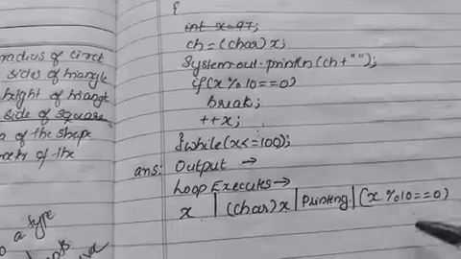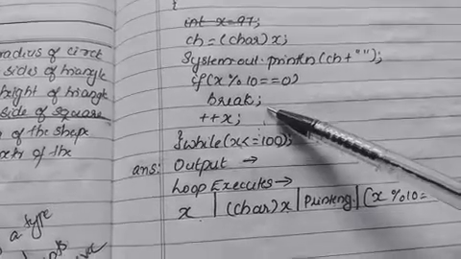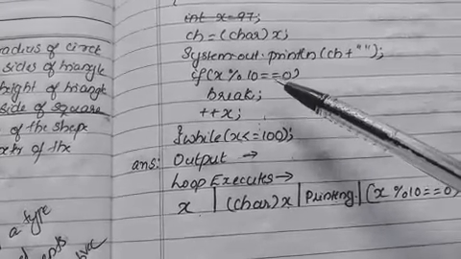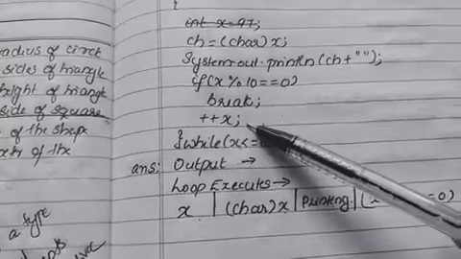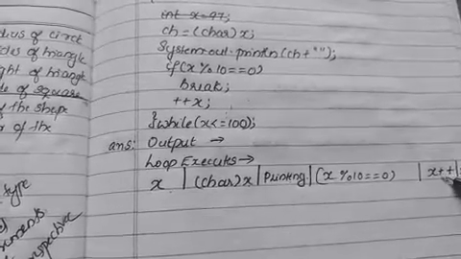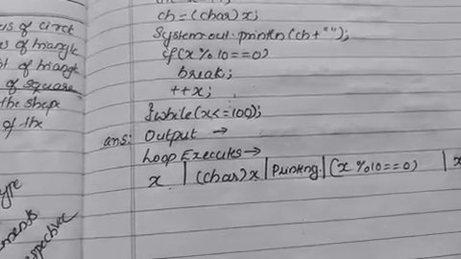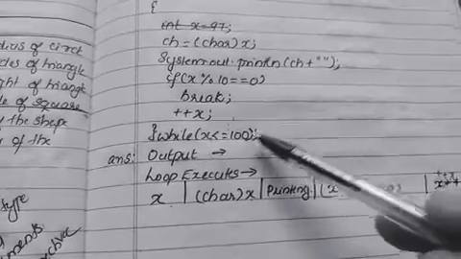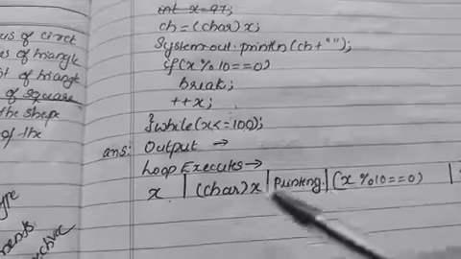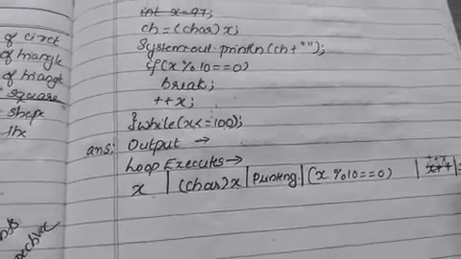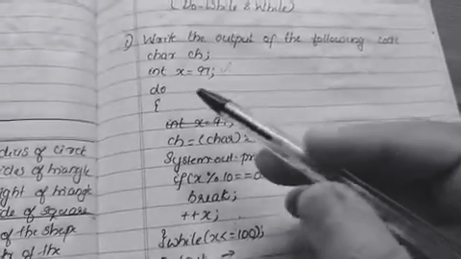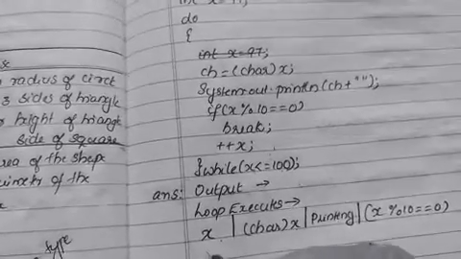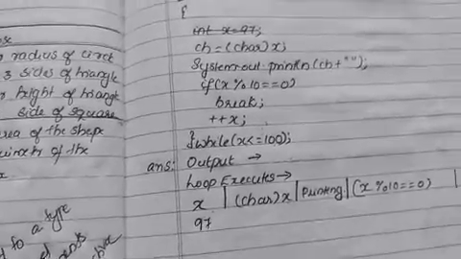Then we will check the condition. If the condition is true, then we break the statement and come out of the loop. If the condition is false, then we increment the value of x, or you can give ++x. So here we have given ++x. Then we check the while condition. These are all the things we want to do, so let's do it. Here you can see that the initial value of x is 97.